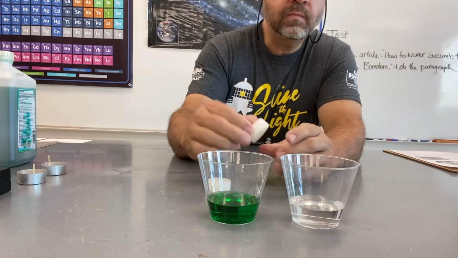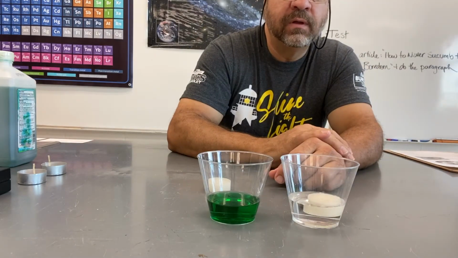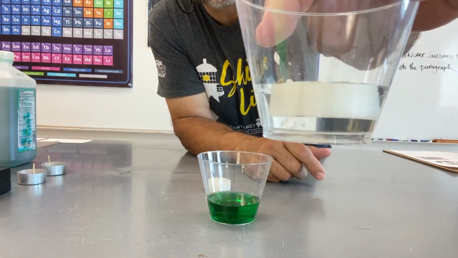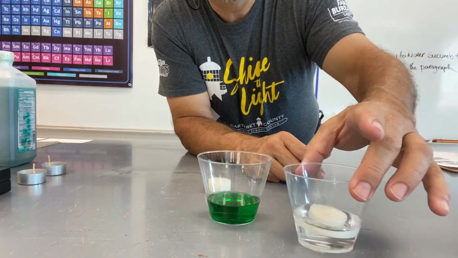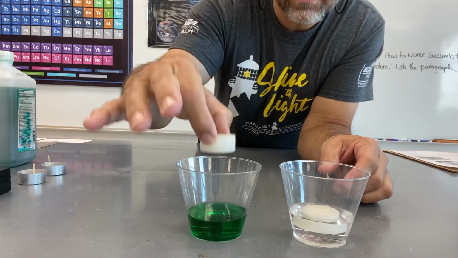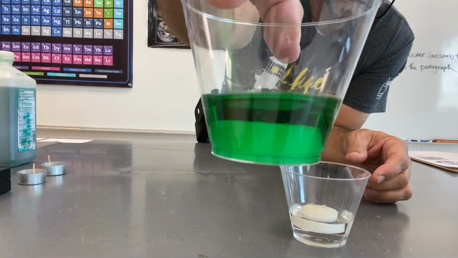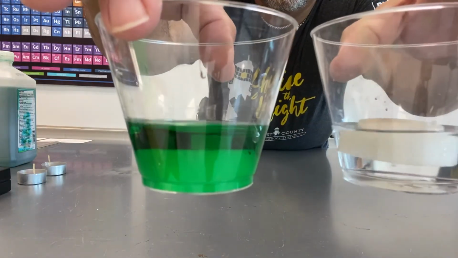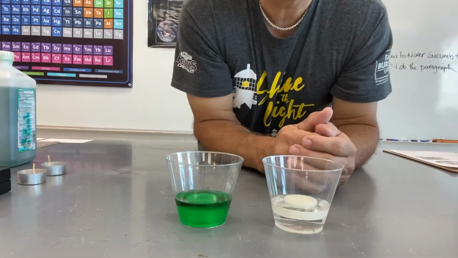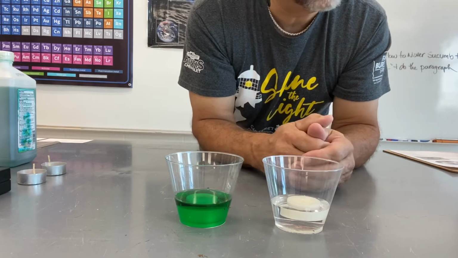All right, here's my tea candle of wax, and I'm setting it in the cup there. And you can see that that is floating, but there's space underneath of it. All right, now let's take a look at our alcohol here, because it's the same kind of tea candle here. Well, that rascal went right to the bottom. So what would make the same exact sample of wax float in one substance but sink in the other substance?